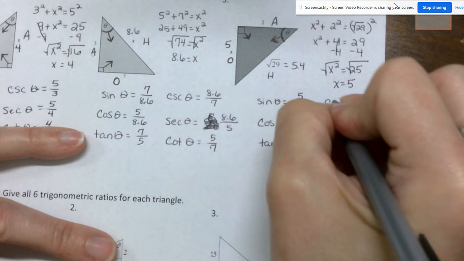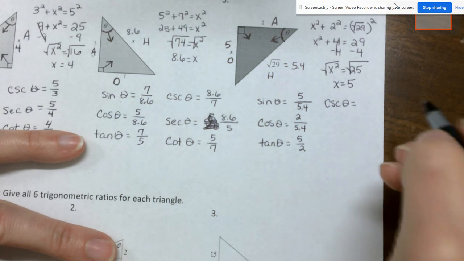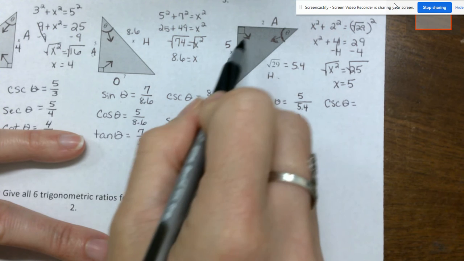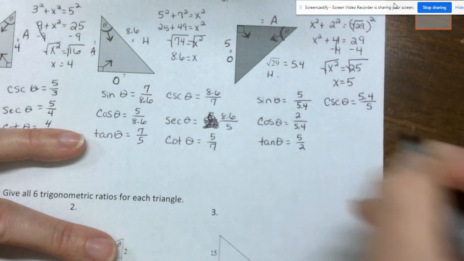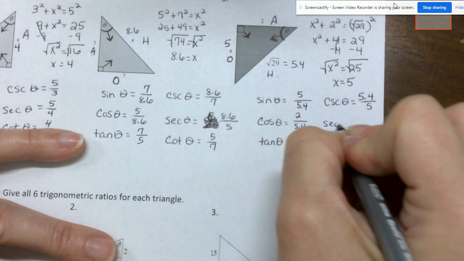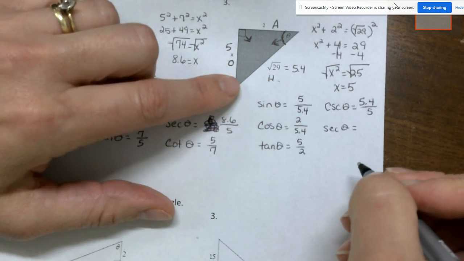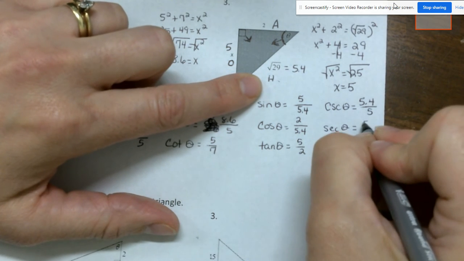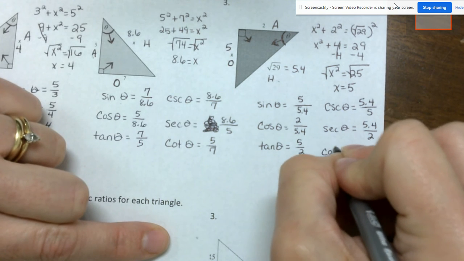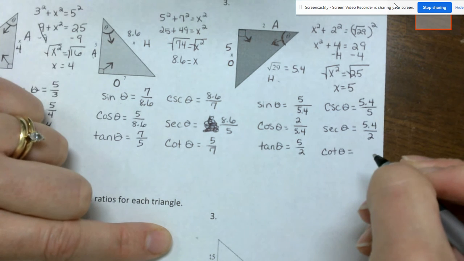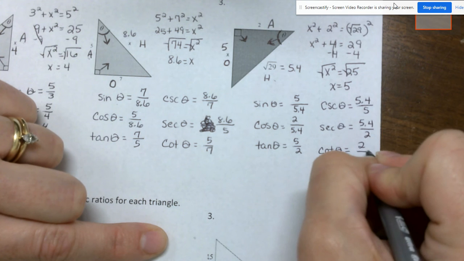All right. Cosecant theta is hypotenuse over opposite. So 5.4 over 5. Secant theta is hypotenuse over adjacent. So hypotenuse is 5.4 and adjacent is 2. And then cotangent of theta is adjacent over opposite. Adjacent is 2 and opposite is 5.